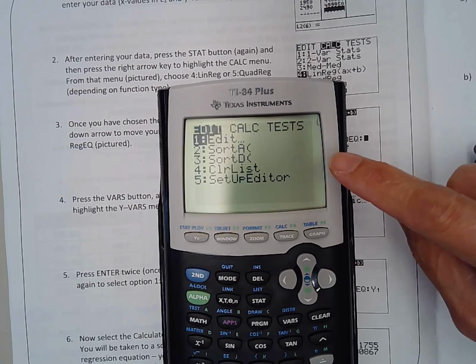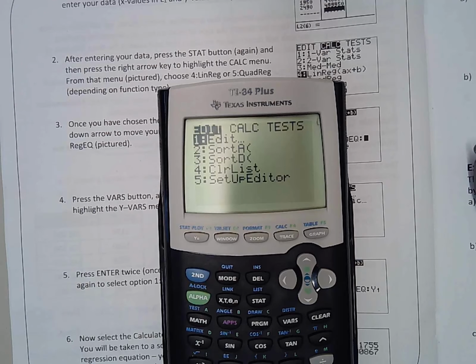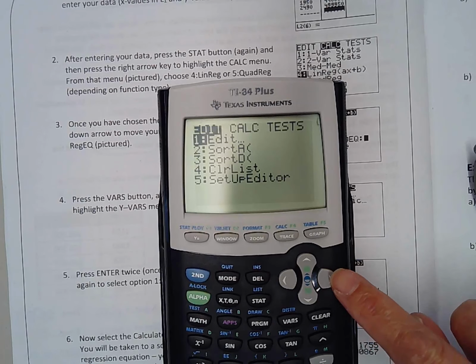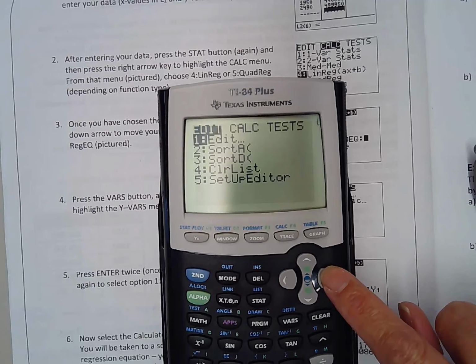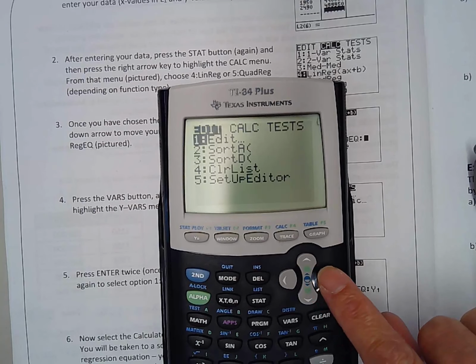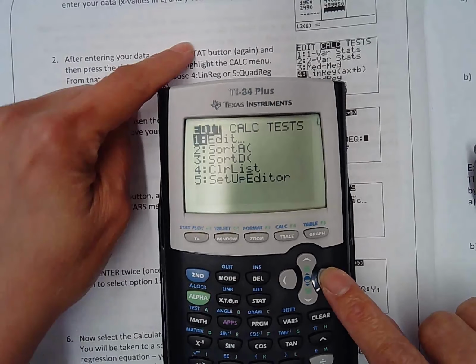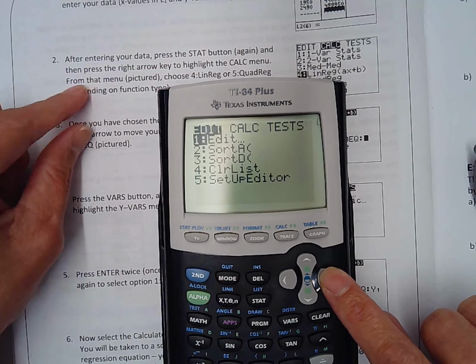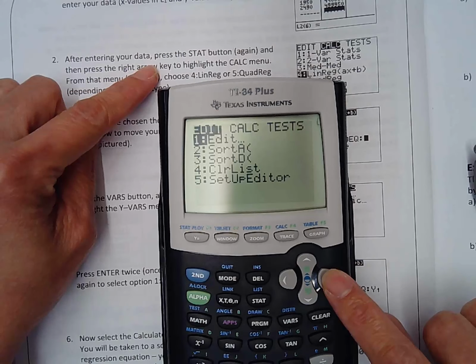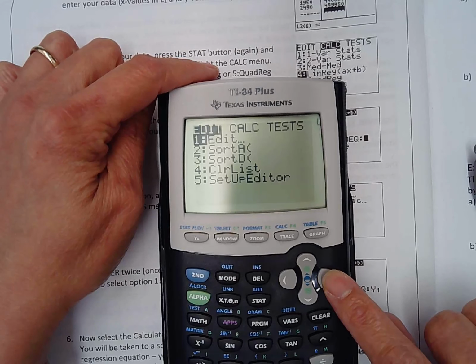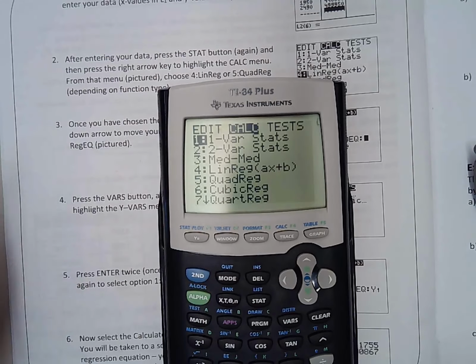Use your arrow key to move over to the right one. Okay, I'll do it really slowly. So stat, and then press the right arrow key to go to calc. Yes, everyone here? Okay.